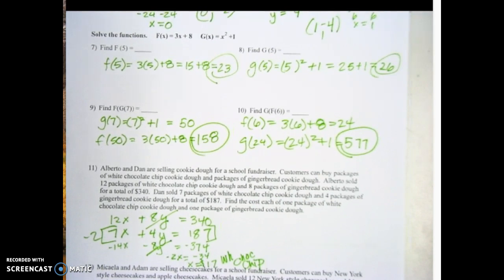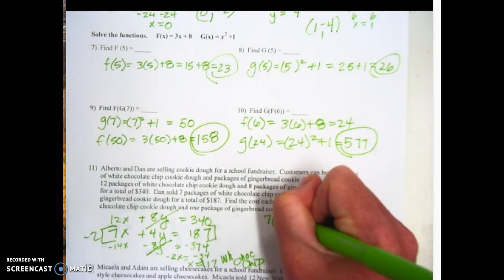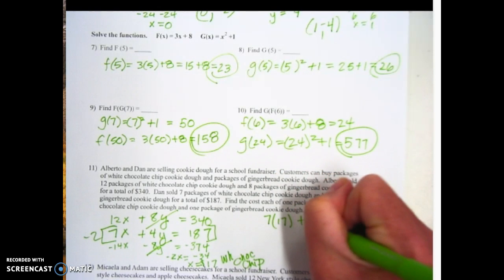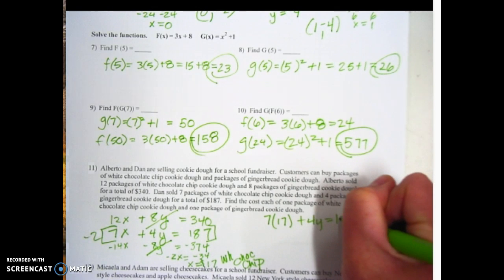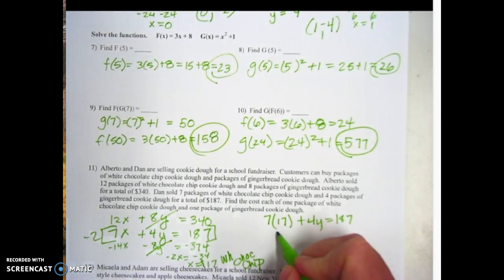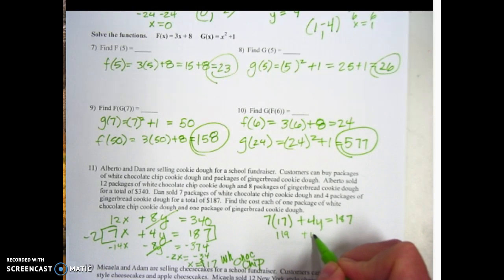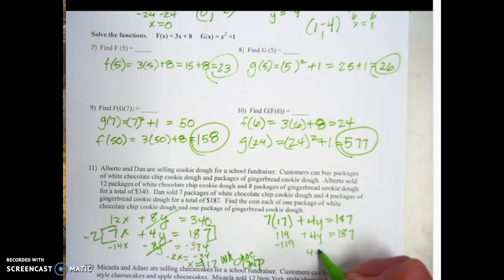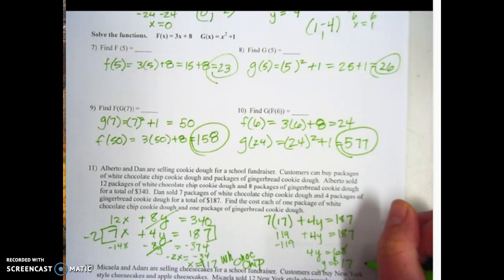So to get the other one, we have to plug in 17 into either of those two equations. Which one did I pick? I picked the second one. So I said 7 times 17 plus 4 times y equals 187. Multiply that on the calculator. I got 119. Subtract that 119. I got 4y equals 68. Divide both sides by 4. I got y equals 17. That's the price of the ginger snaps.